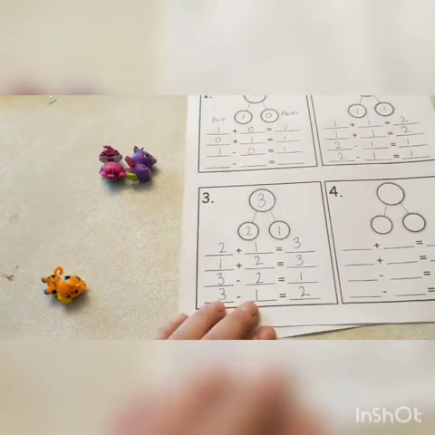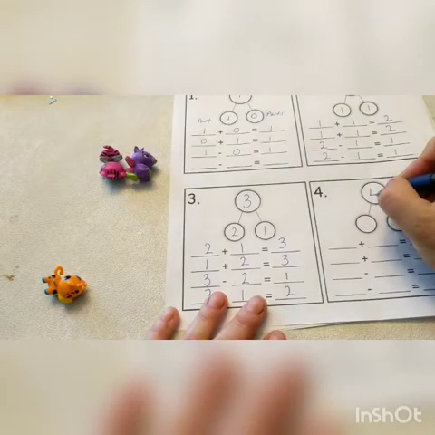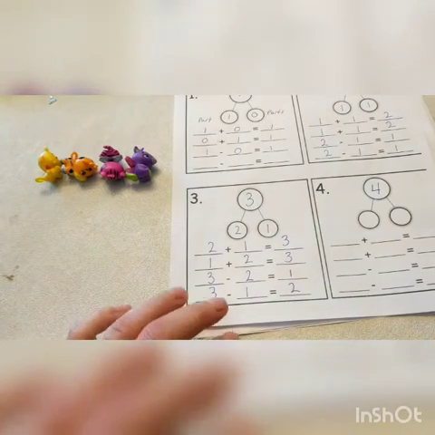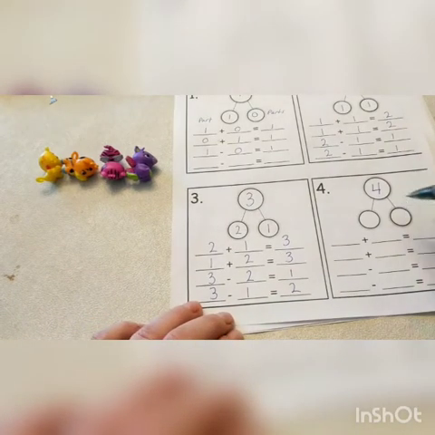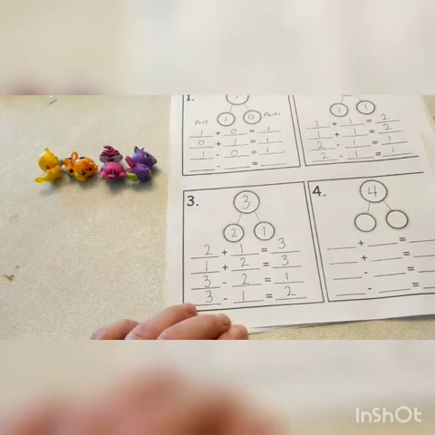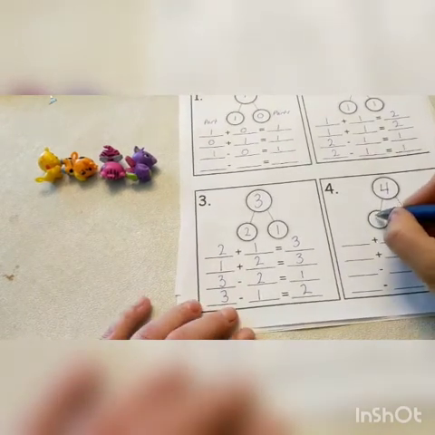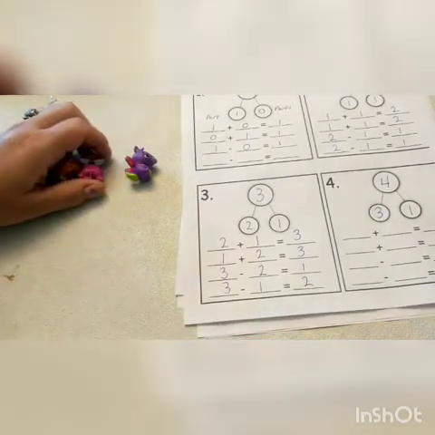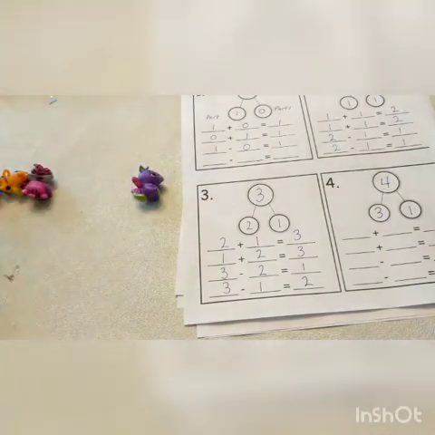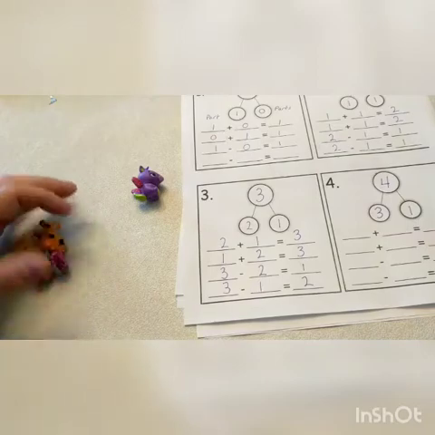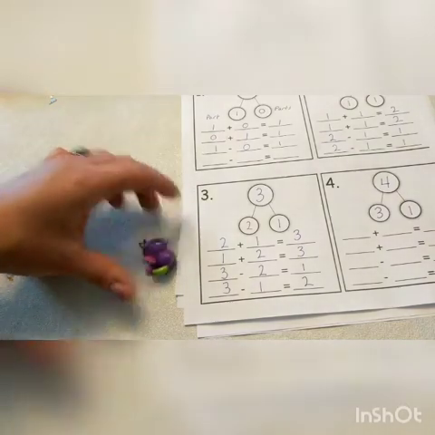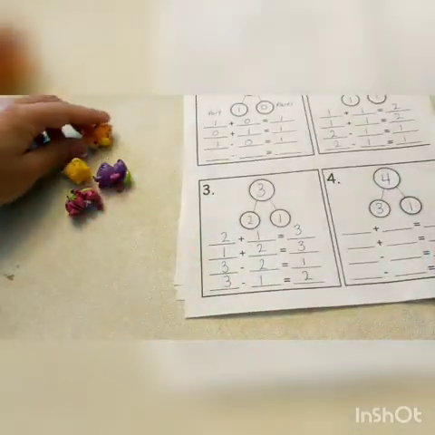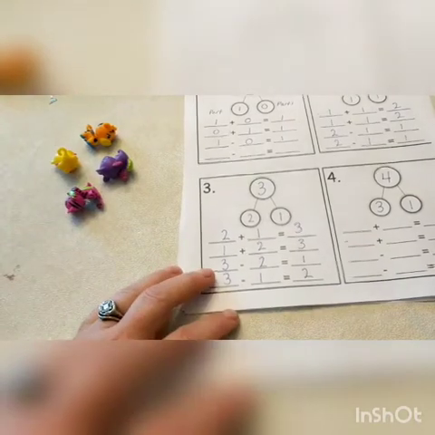Okay, let's try another one. We're going to do the number 4. Okay, so I'm going to get out 4 Hatchimals. Okay, now 4 could have different parts. So I'm going to do, I think, 3 and 1 as a part. Okay, so I know that if I have 3 Hatchimals as a part, and I have 1 more Hatchimal as another part, and I put them all together, we're going to have 1, 2, 3, 4 Hatchimals all together.